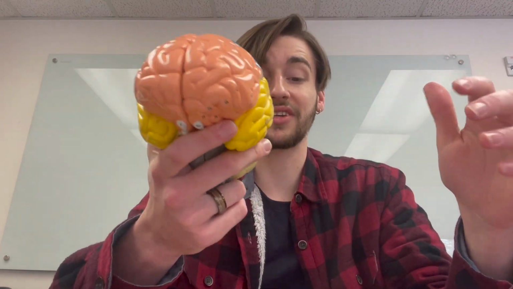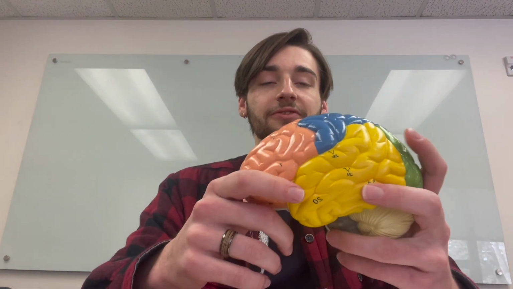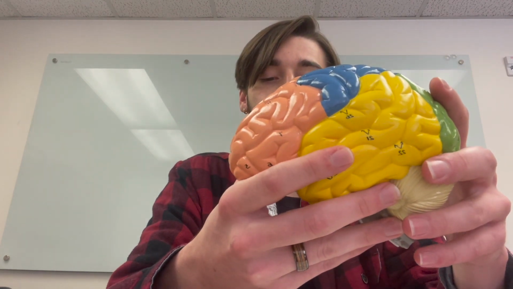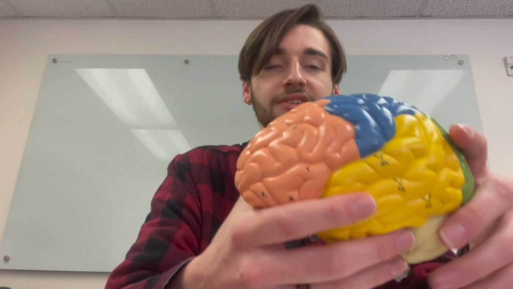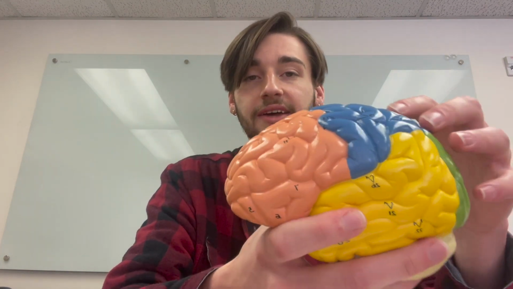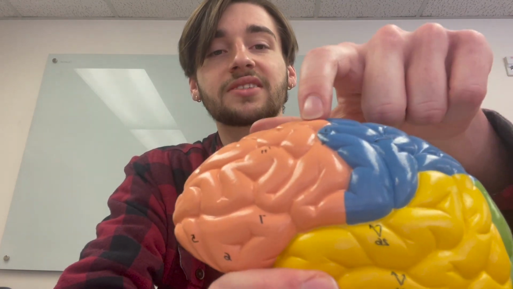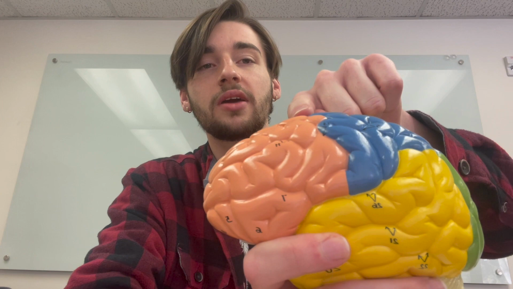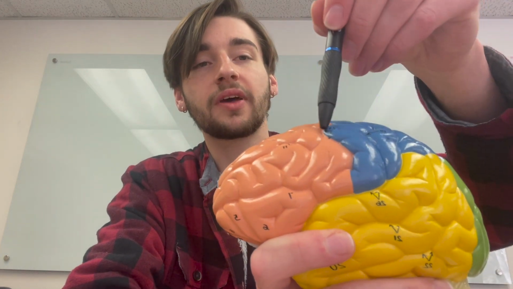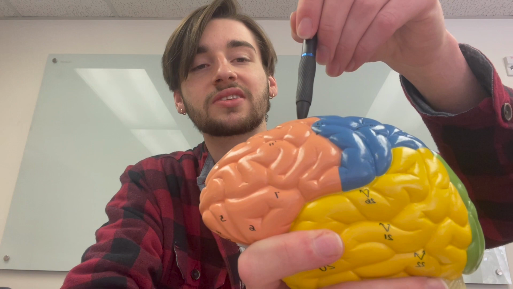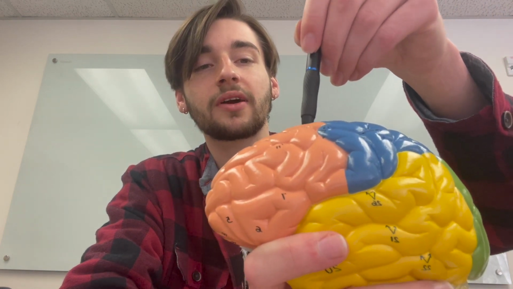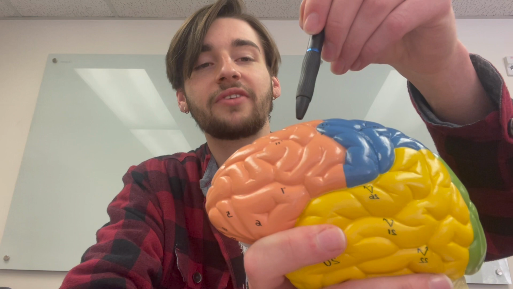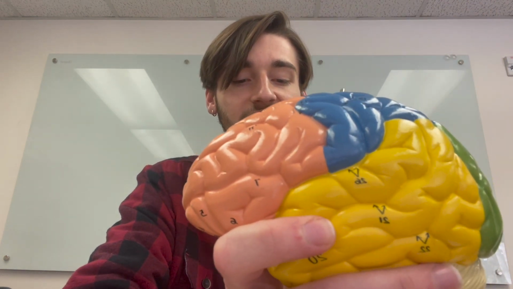Let's go ahead and talk about the different gyri of the cerebrum. Remember, a gyrus or gyri is just a ridge, one of these ridges on the brain. The first one that we want you to know is the precentral gyrus, which is also known as the primary motor cortex, and it's found on the frontal lobe. If you take a look at this frontal lobe, it's this last gyri right before you get to the parietal lobe. It's this last gyri found on the frontal lobe. So that's the precentral gyrus.